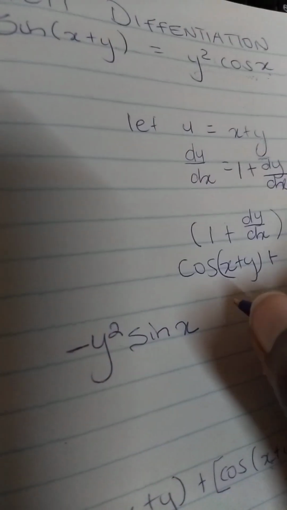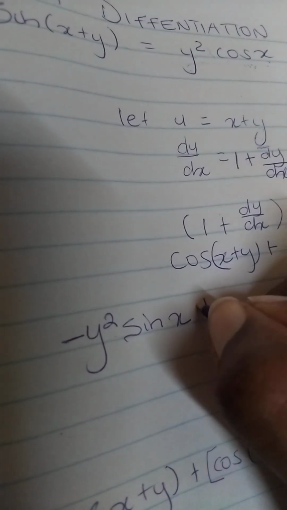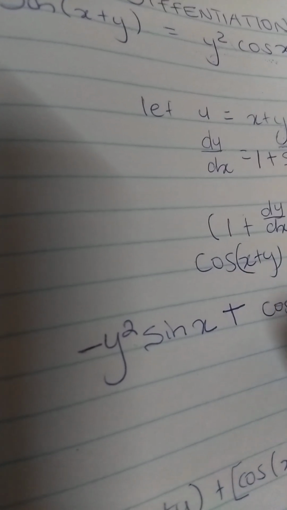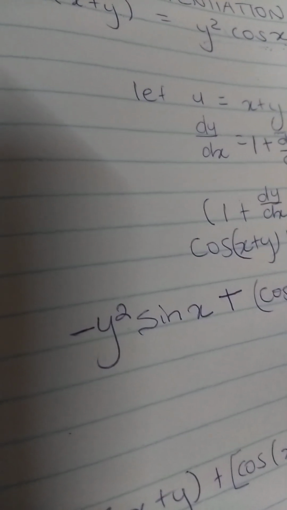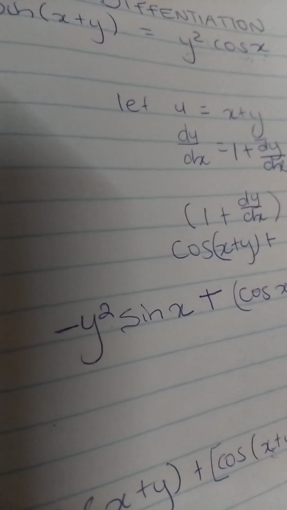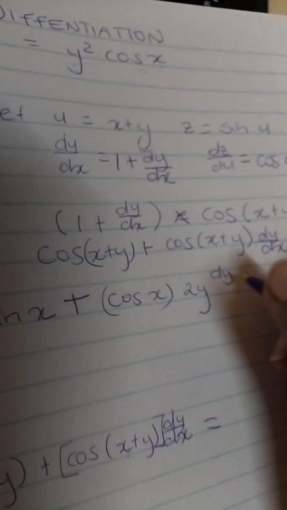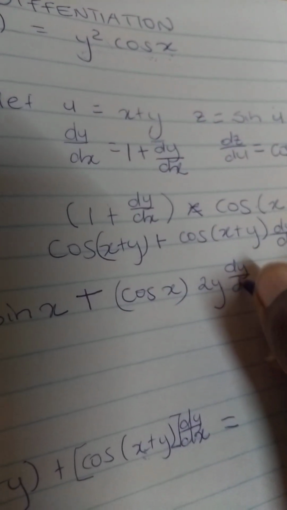Right. Then we add: we write cos x as is and multiply by the derivative of y squared, which is 2y. And then because it's y, we multiply by dy dx.